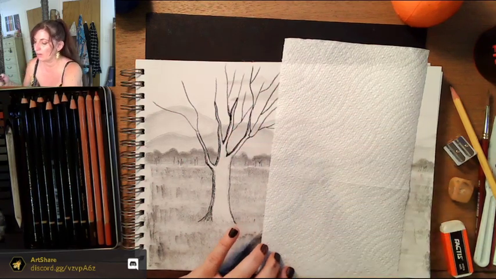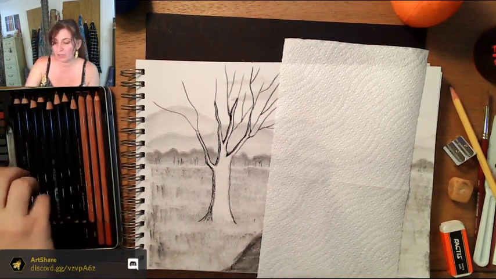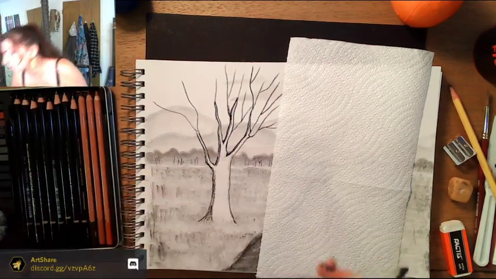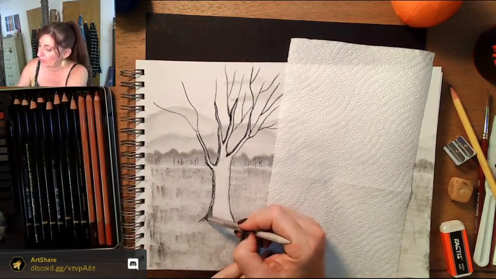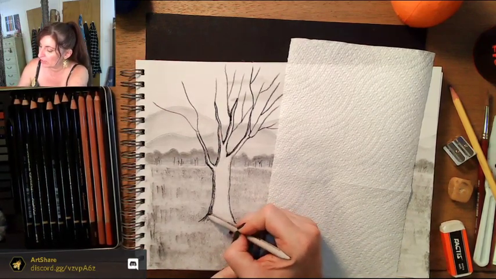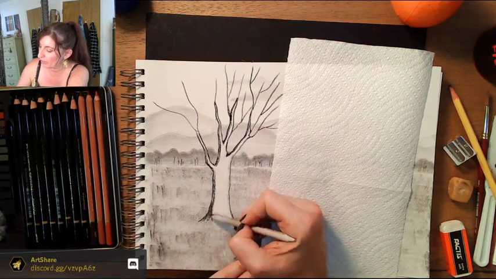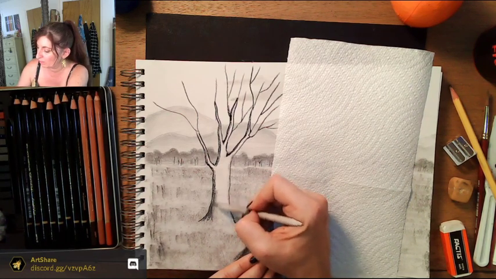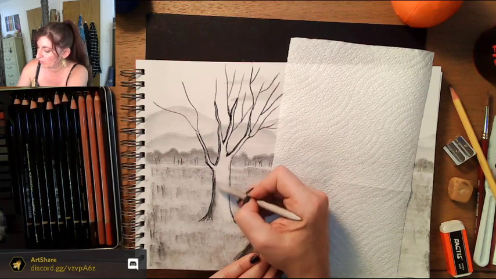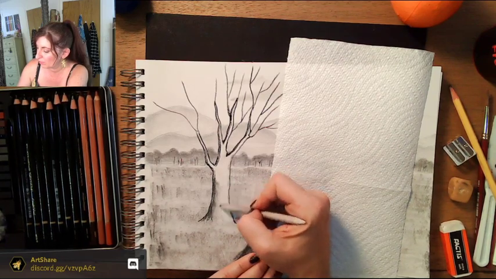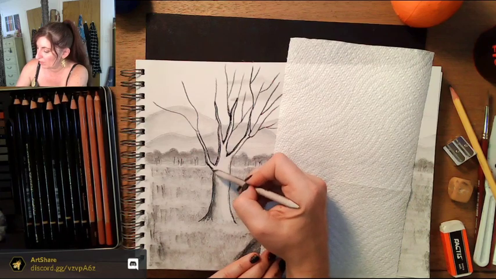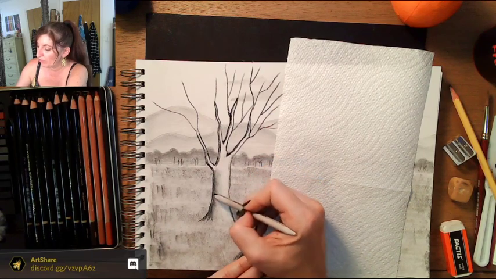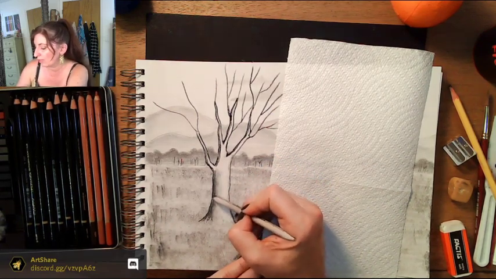Okay, I think I hit everything. So now what I'm going to do is take my spreader and very gently spread this in and then bring it to the rest of the tree. So I'm going to start bringing it out. It may end up looking a little choppy, and that's okay. We can go back and fix that. If you want to fix it, you might like it. You might like that choppiness.